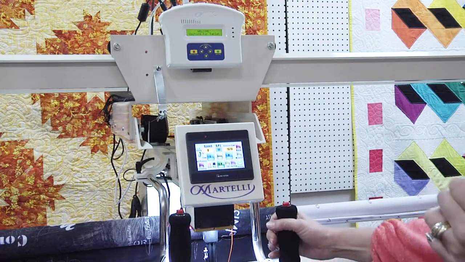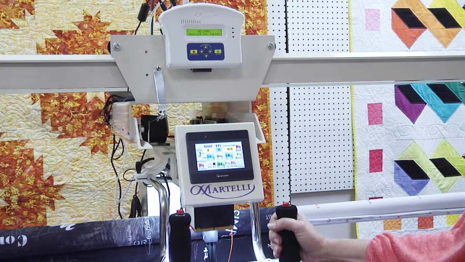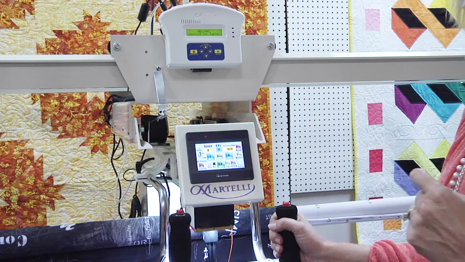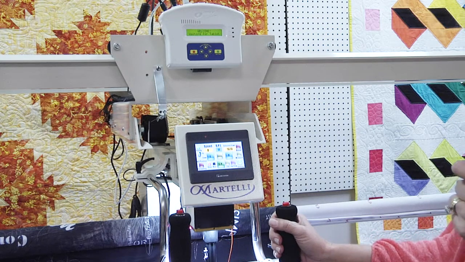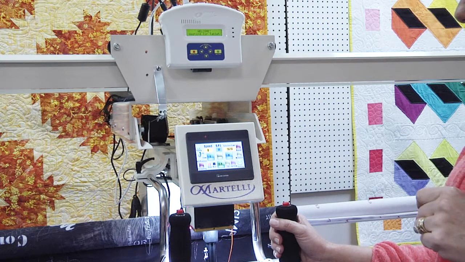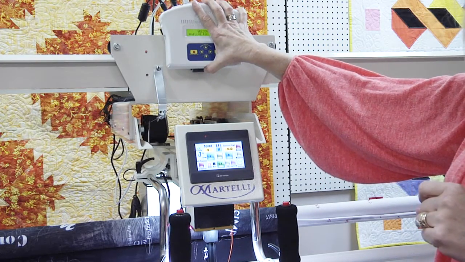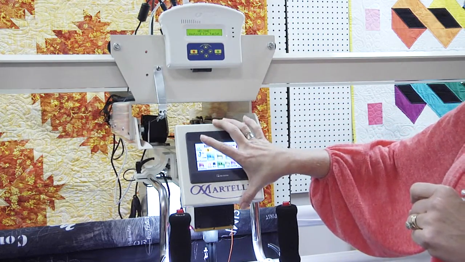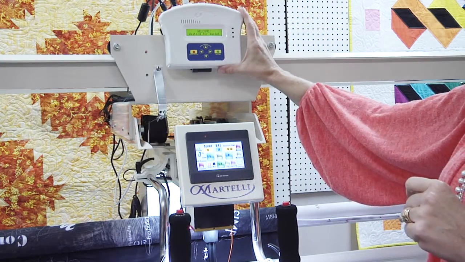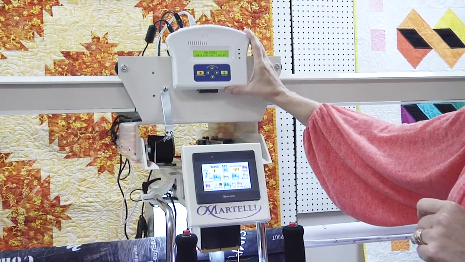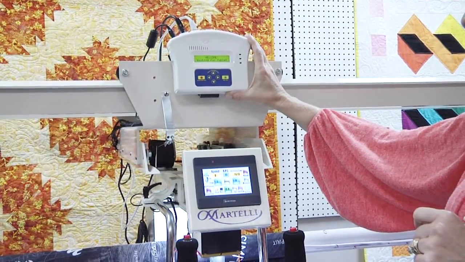When we're working with QBOT and troubleshooting, if we are experiencing some difficulties, the first and probably most important part of QBOT that you should need to understand is that this part of QBOT has nothing to do with the machine. The only thing that this does is drive the machine.